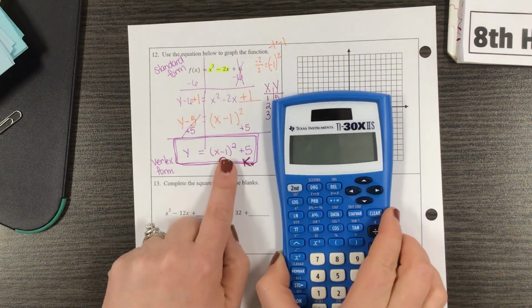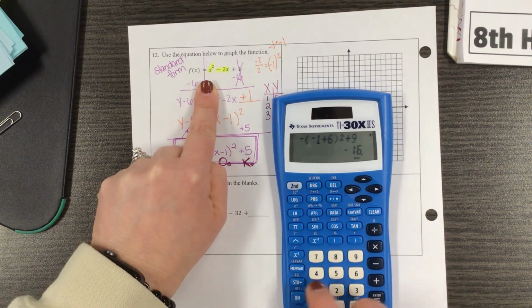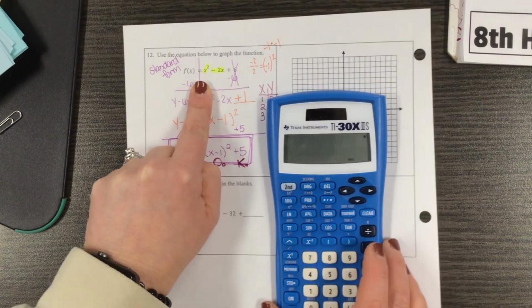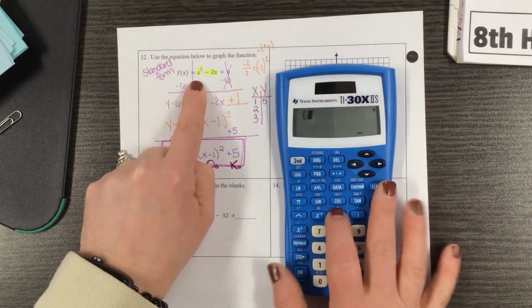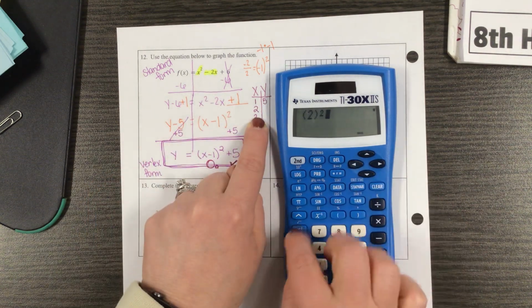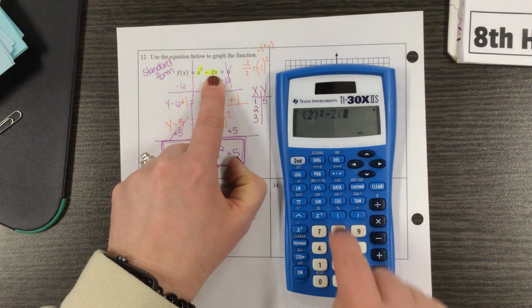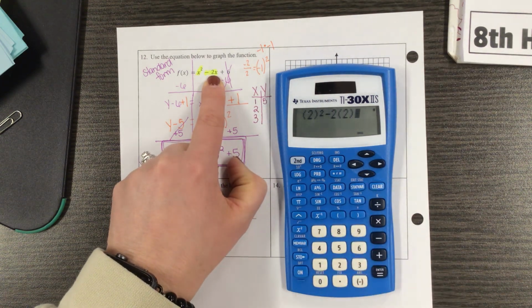You can plug back into your vertex form, or you can go back up to standard form and plug in. I prefer plugging into the standard form. So I'm going to do parentheses x squared. Well, my first x is a 2. So I need to do 2 squared, and then minus 2x, which means minus 2 times 2, and then plus 6.